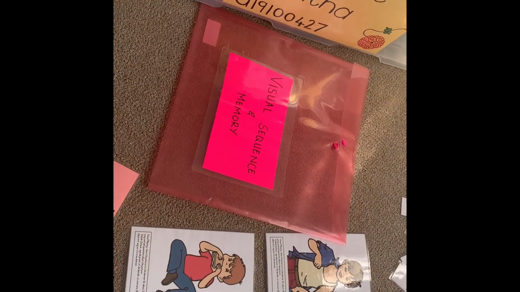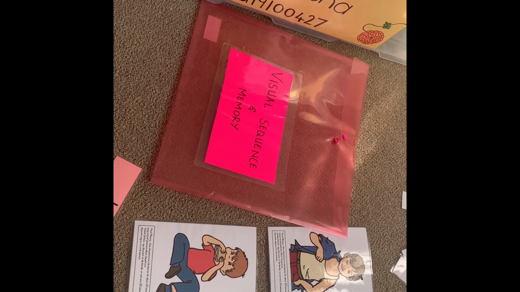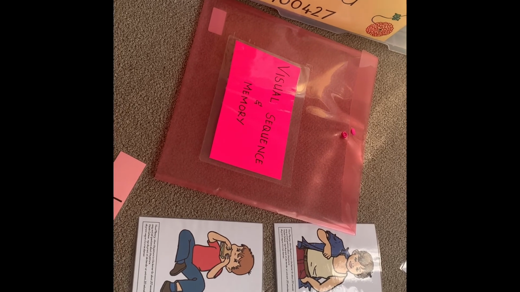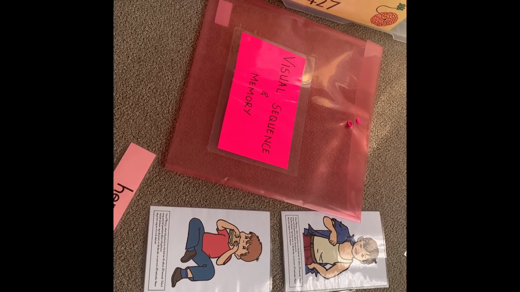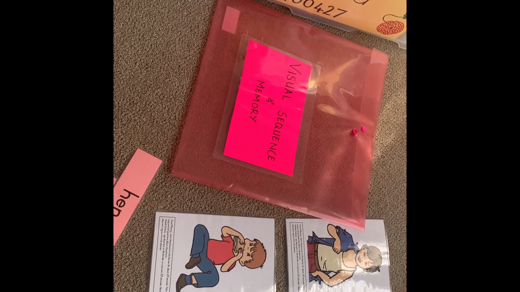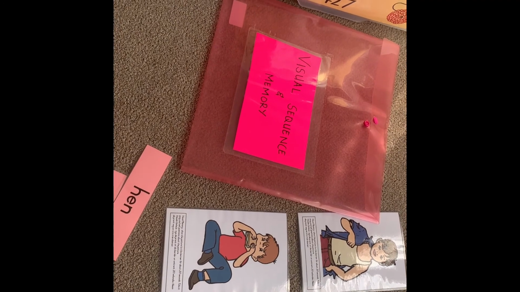Visual sequence and memory. Visual sequence is the ability to arrange visual information in the correct sequence, and visual memory is the ability to save visual information in the memory and reproduce it in a meaningful way. In other words, the ability to remember what the eyes have seen.